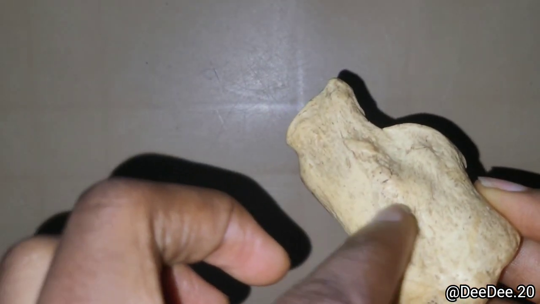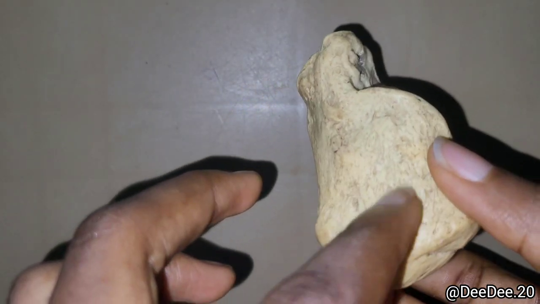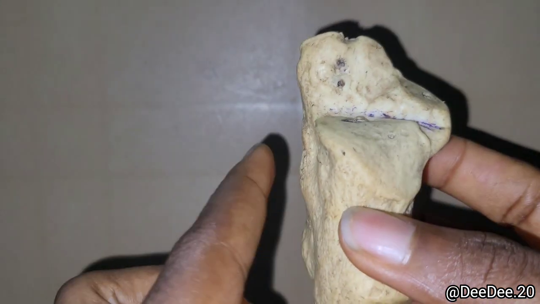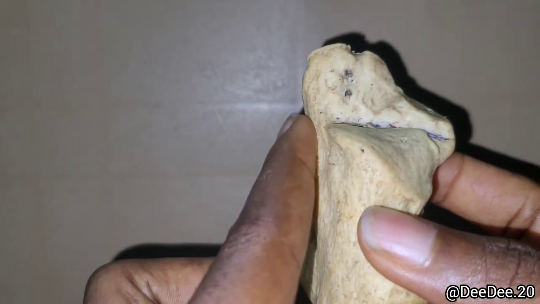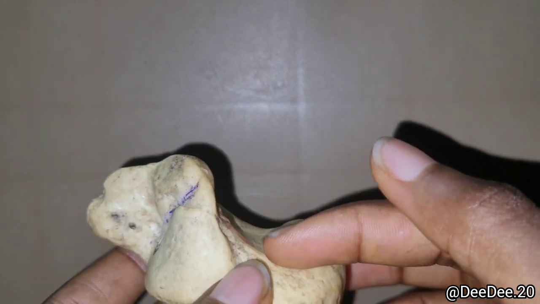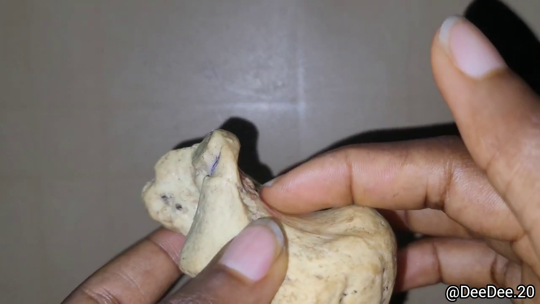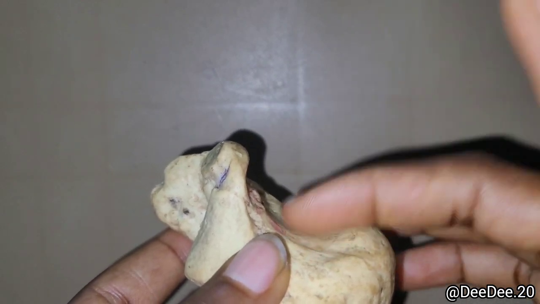The lateral surface is flat and rough, so we can see that it is not smooth, but it is almost flat. It's not completely flat. There's still some elevation on it. Then the medial surface is concave. You can see that there is a depression in this area, so it is not protruding outward but protruding inward, so it is concave.